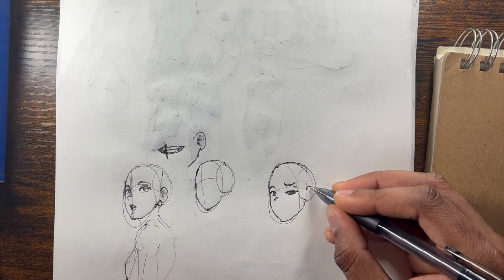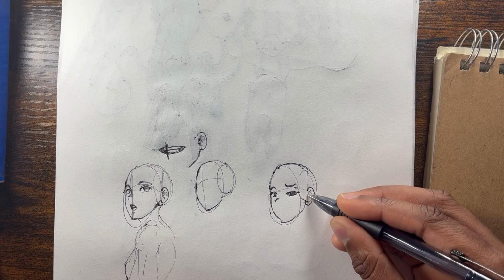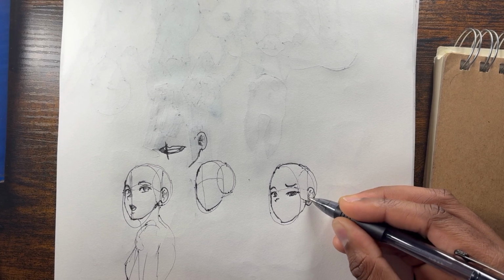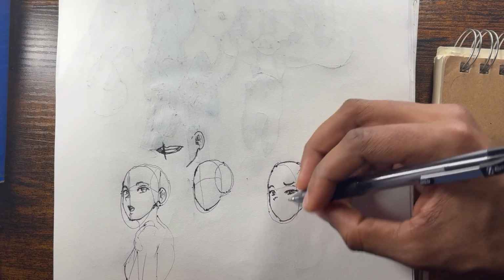The ear is connected to the middle of where the sphere is, the side plane of the head. I don't really have any comments on ears because I don't really know how to do them. I'm just kind of scribbling.